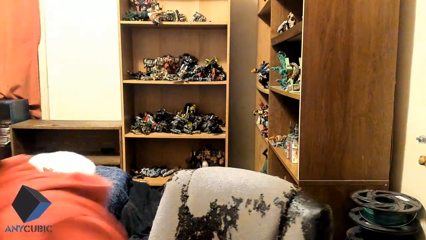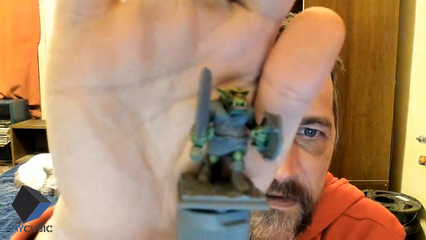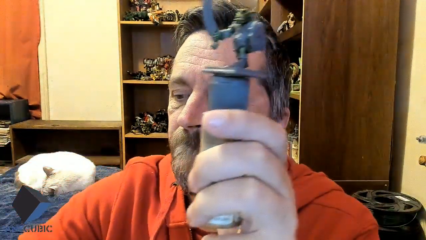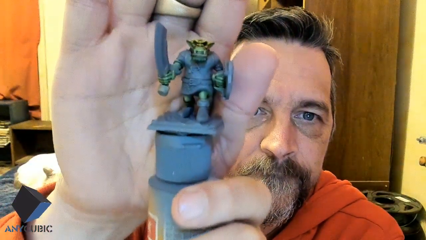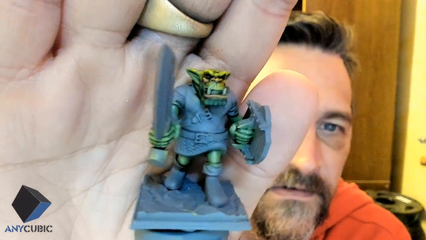Just to show you, I got a little bit more done on the faces on these guys. A little bit more done on his face.